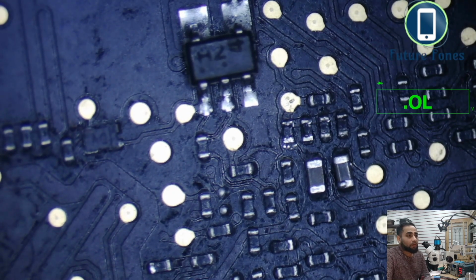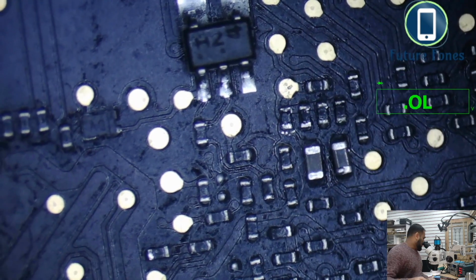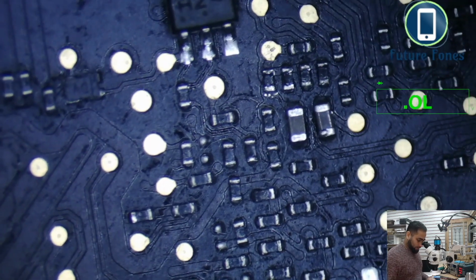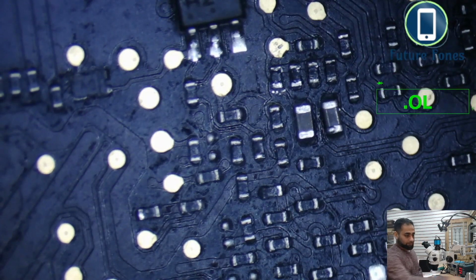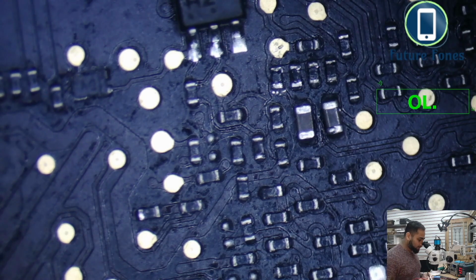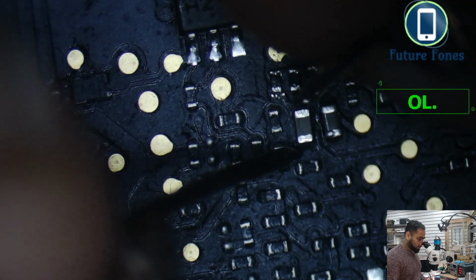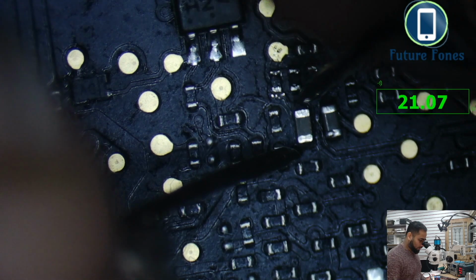So I think I should just change this resistor also. Fingers crossed. And I can also check this. Let's check in the beep range one more time. What is happening here on this capacitor? Yeah, 21 ohm.